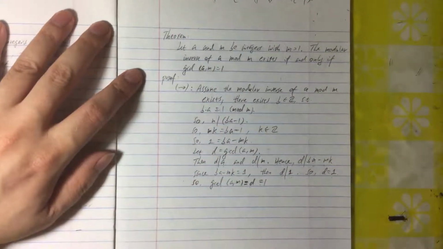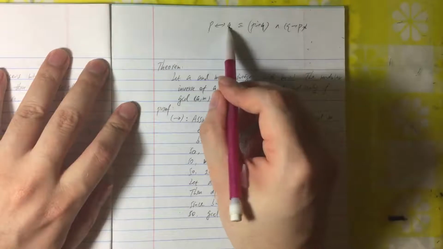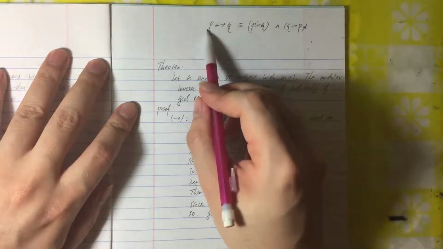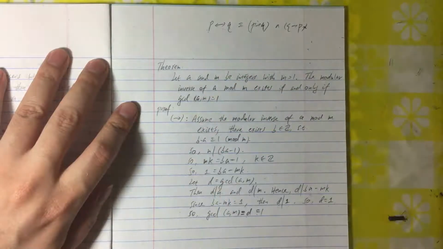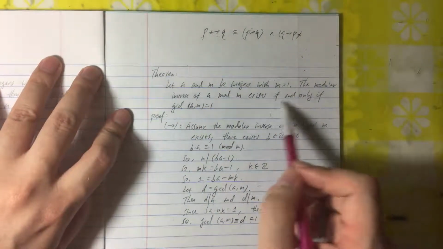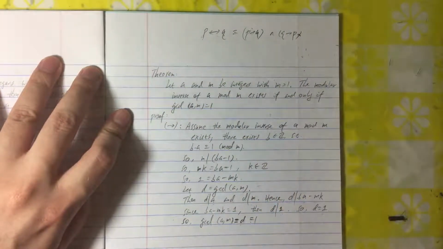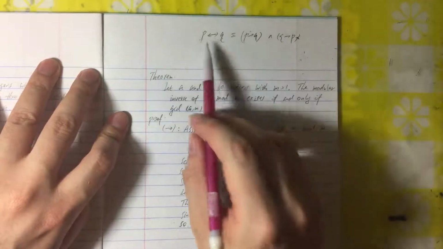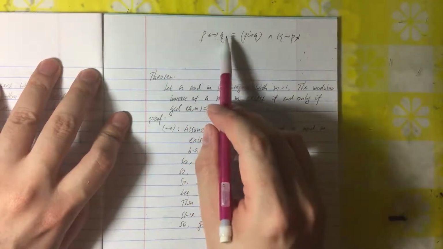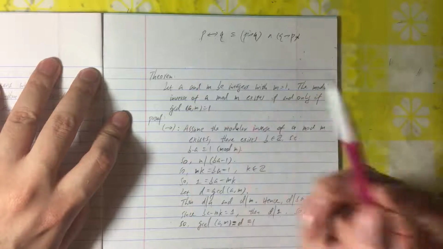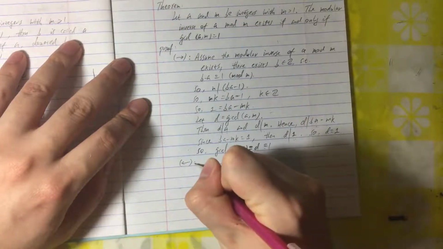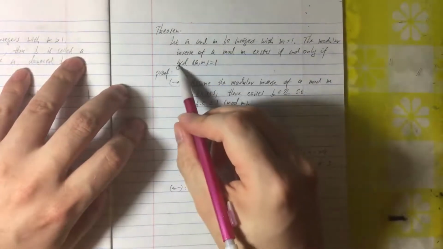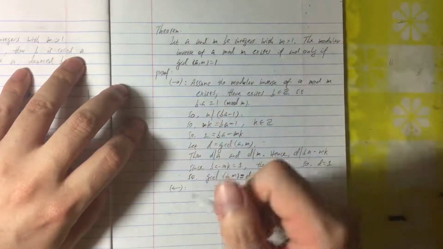Now next, go back. Assume Q, prove P. For an if and only if statement, we must prove in both directions. First of all, we assumed P implies Q. Then assume Q, try to prove P. In the other direction, assume the GCD of A and M equals 1.